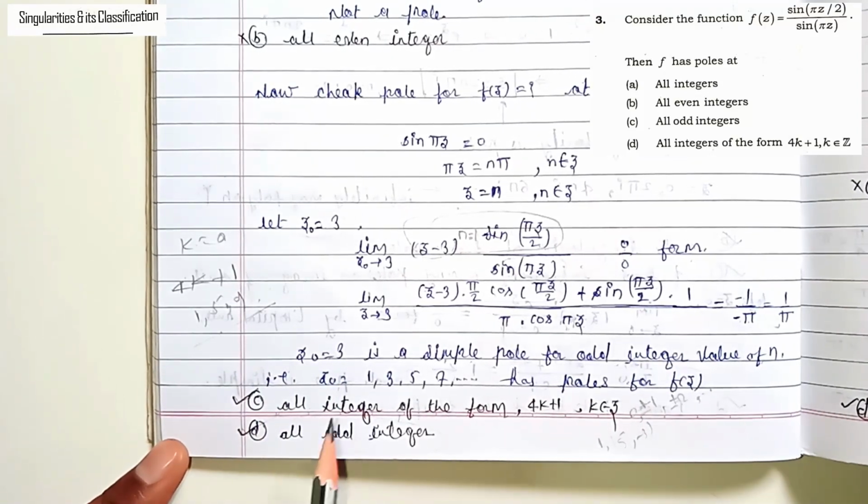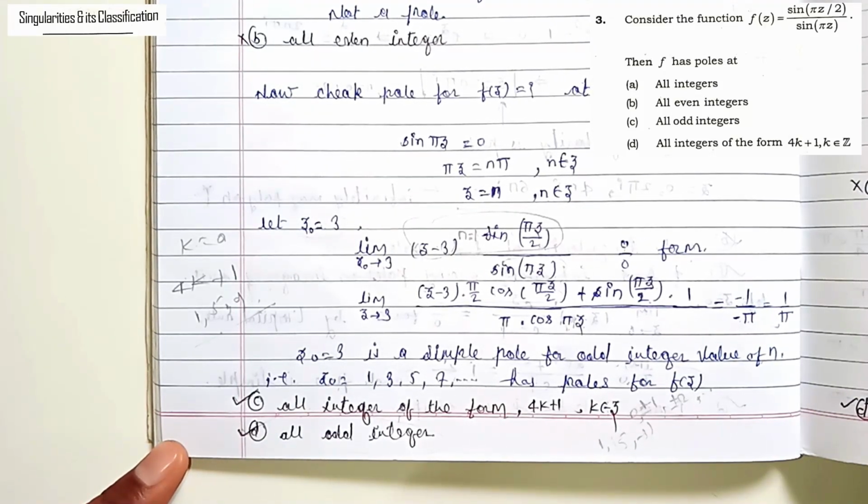So in our question, option A is wrong and option B is wrong. For even integers it does not always give us a pole, but for odd integers we always get a pole for our function. So option C and option D are correct here.